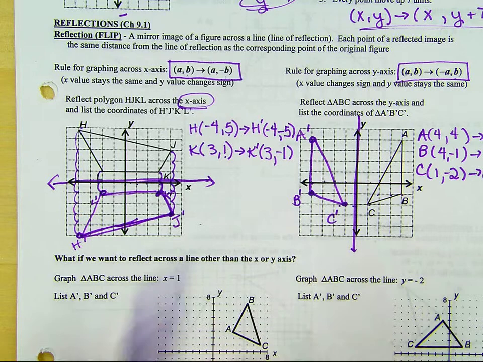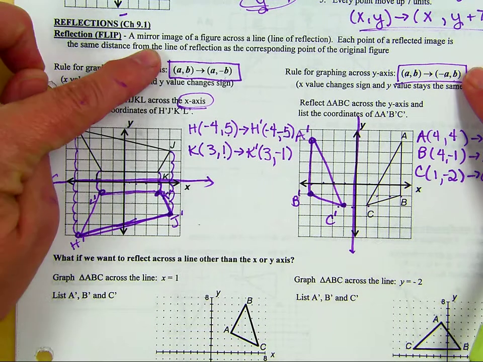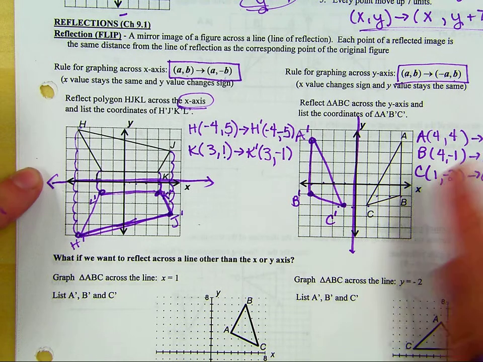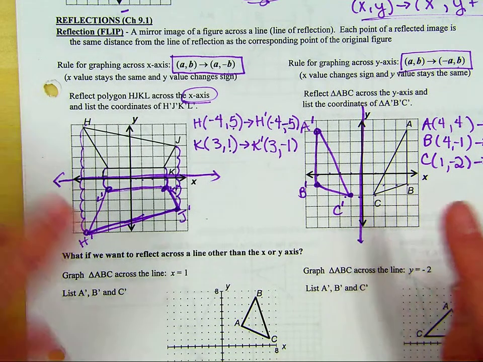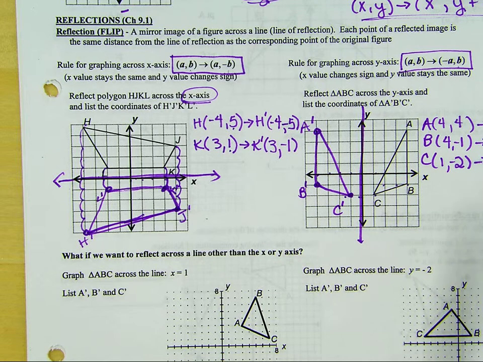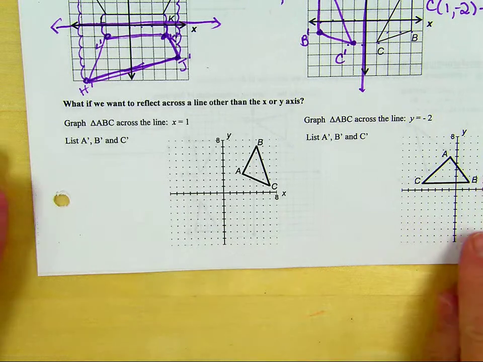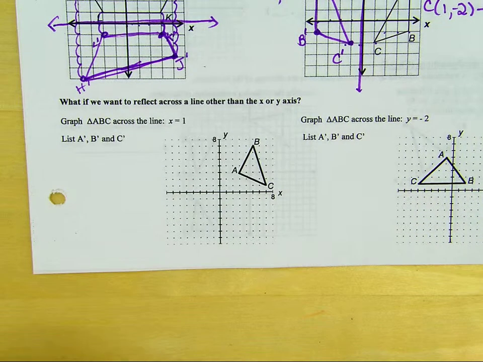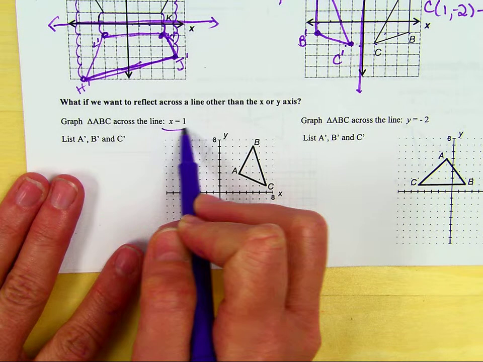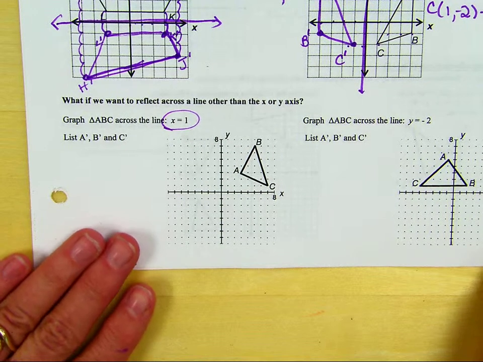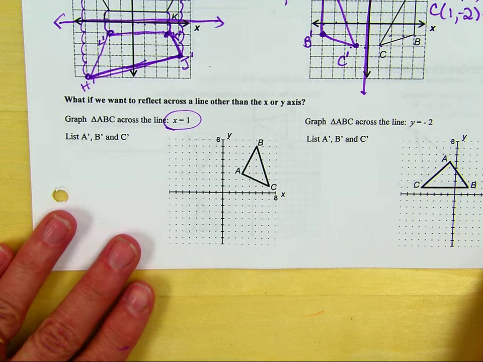All right. So those are the rules for reflecting across the x-axis and the y-axis. You can use the rule or you can count. I think for both of these, either one is useful. There are some situations where I'm going to have you reflect across other lines, and the rules won't apply to these. You have to just count. You have to just use your skills. The biggest part I see students having trouble with is graphing the line that they're going to reflect across. If you don't graph the line, you cannot reflect across it.